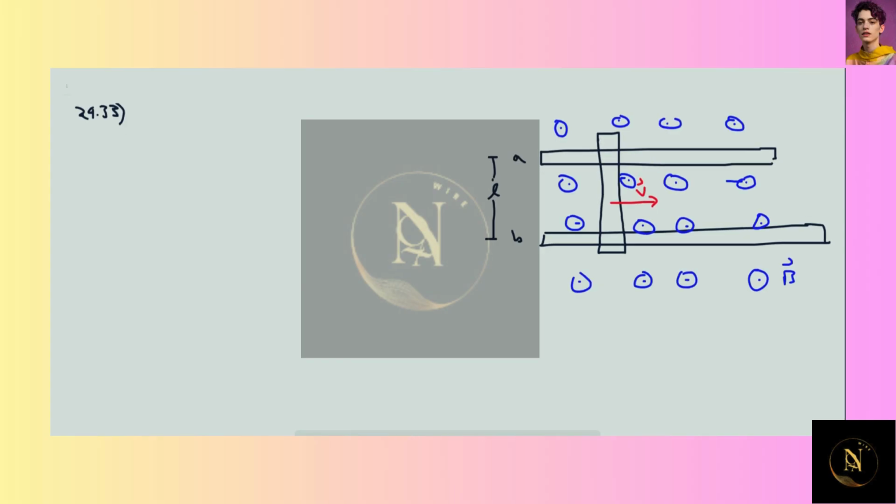Okay, so we're in chapter 29, problem 33. We have a conducting rod that's resting on two long frictionless parallel rails and a magnetic field B, which we have pointing out of the page here. And if the rails are horizontal and the rod is given an initial push, will the rod travel at a constant speed even though a magnetic field is present? So that's what part A asks.